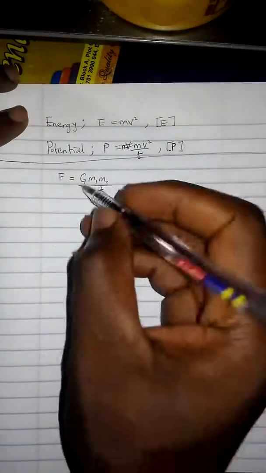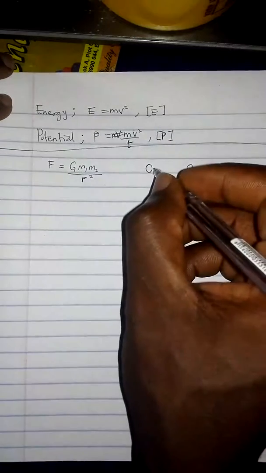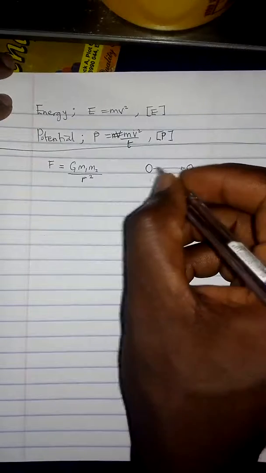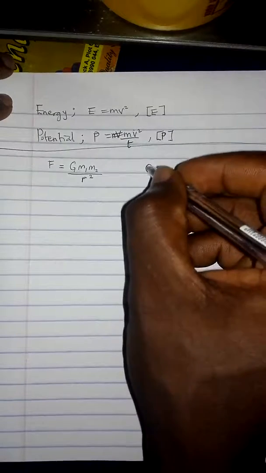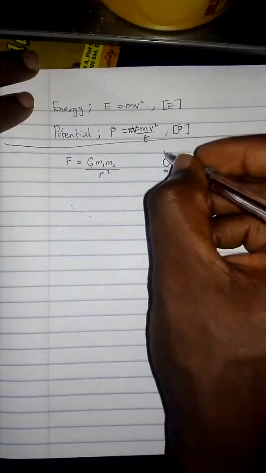That is Newton's universal law of gravitation, which you are definitely still going to come across in this course. For any two bodies in the universe there's a force of attraction between them, that is, this is attracted to this just as this is attracted to this. So if this is m1, this is m2, and this is the distance between their centers, r.